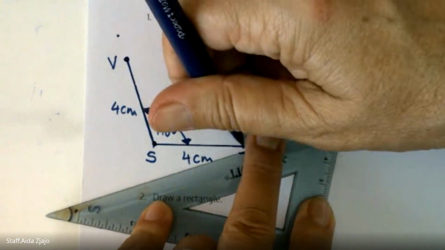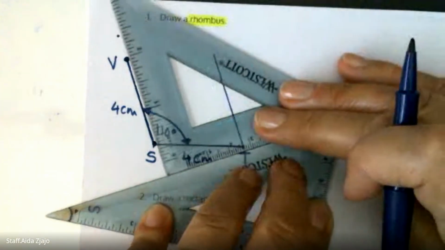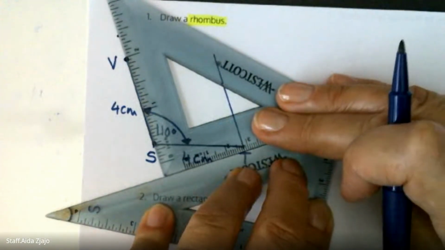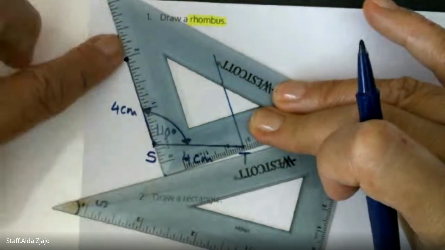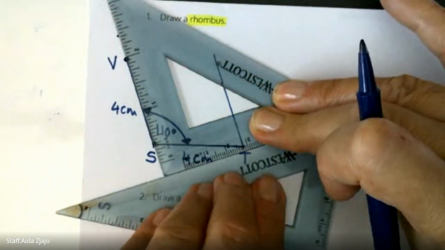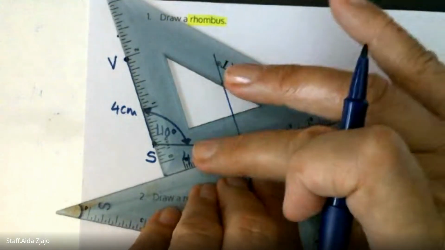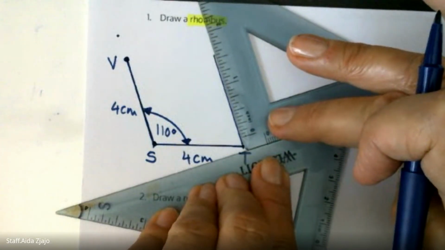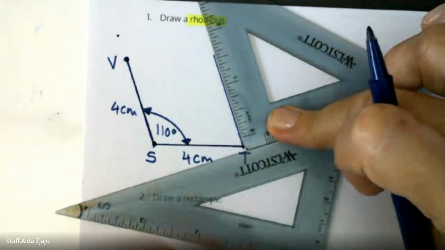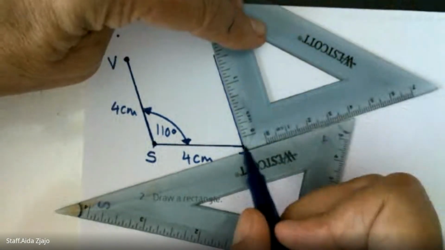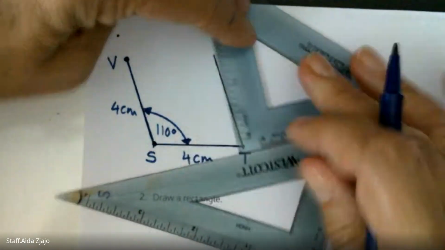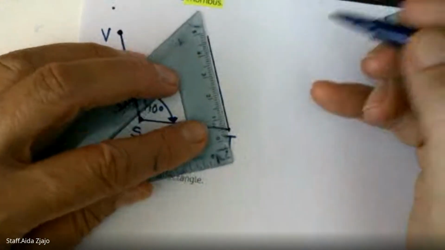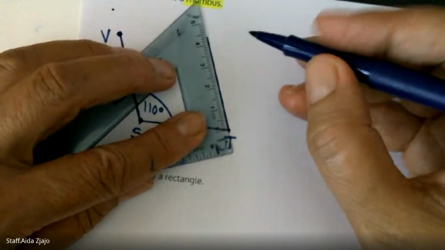So look what I did. I put a parallel to VS. They are on the same side. Then I put a perpendicular triangle there, and I hold onto it and slide down to the point T. Then I created the line segment. Now I just needed to see if it is 4 centimeters.